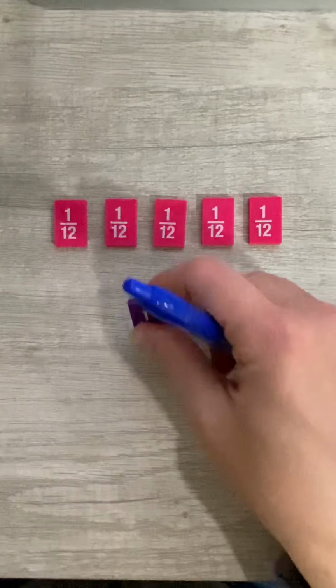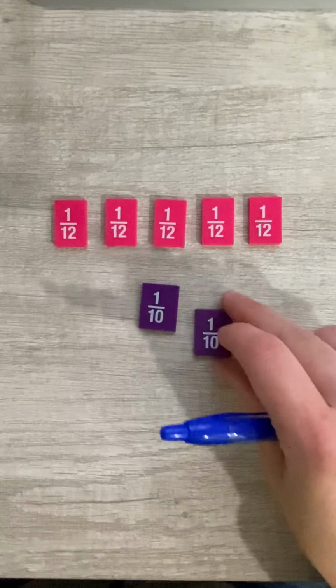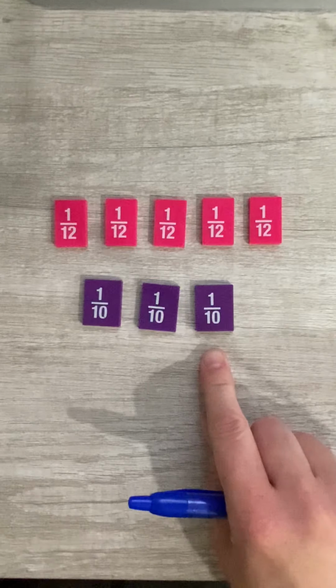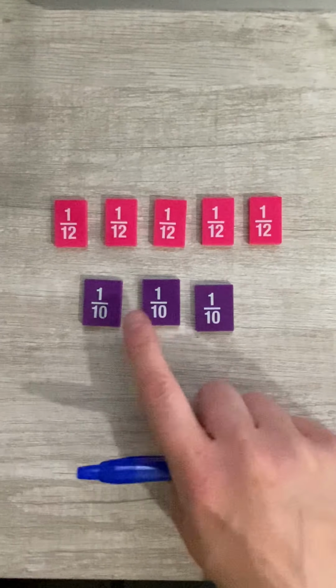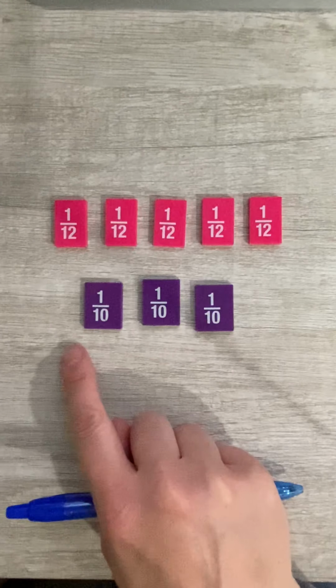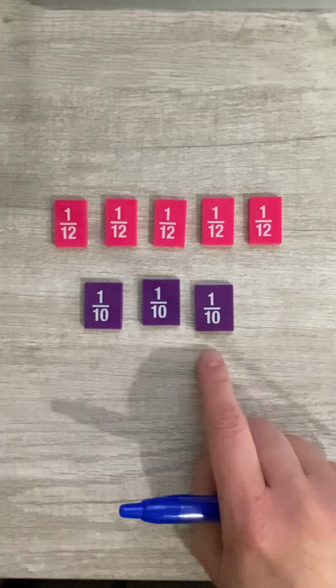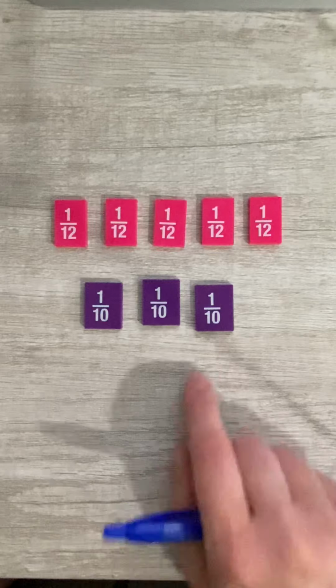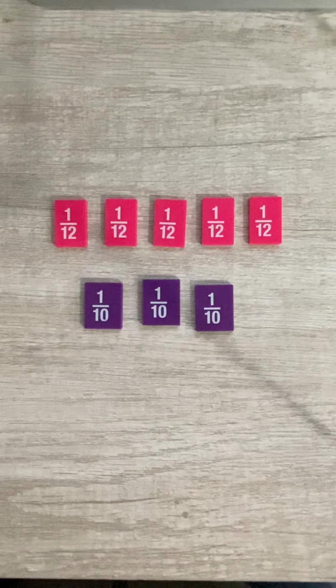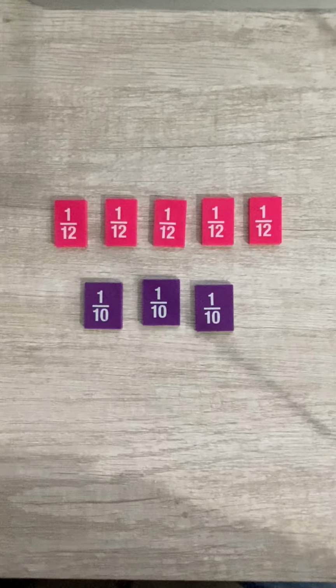Again, if we were to bring in tenths, and we had 3 of them, we could say 1/10 plus 1/10 plus 1/10. But instead, we're going to think about how many times this is repeated and turn it into multiplication. It would be 3 times 1/10 because you have 3 of them. That's just a quick introduction because, if we were in the classroom, we'd be using the manipulatives a lot more. We're going to head right into the workbook pages.